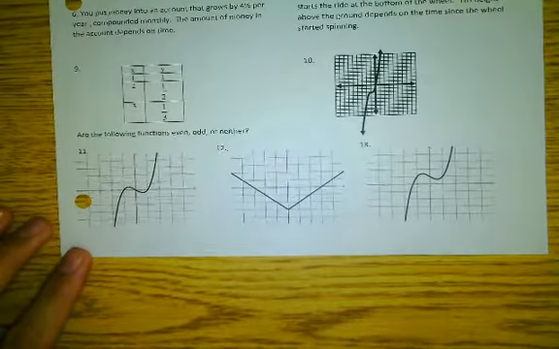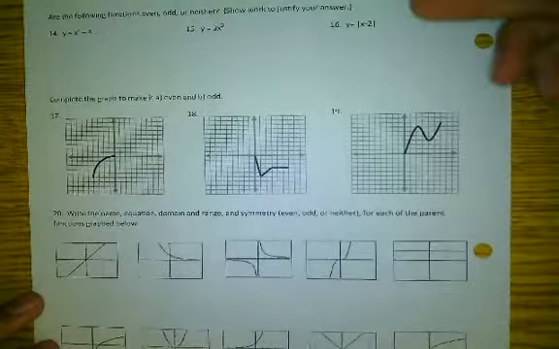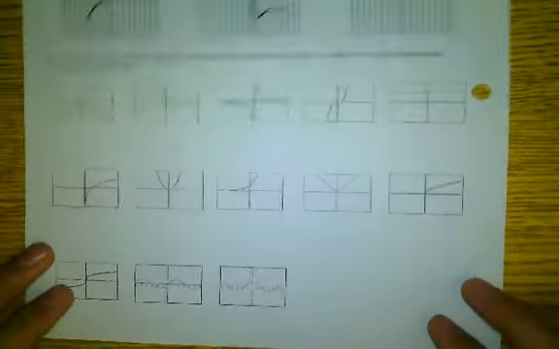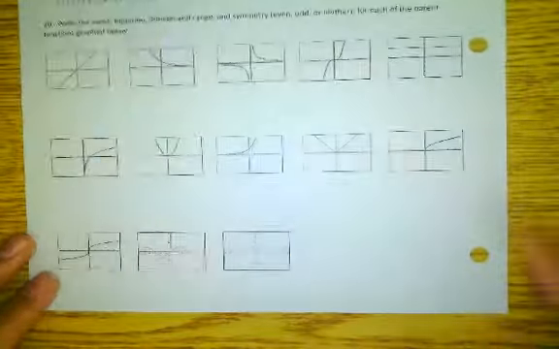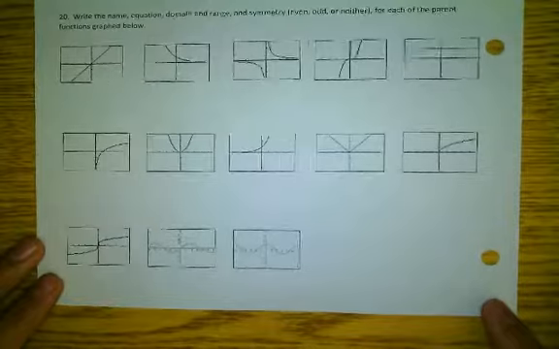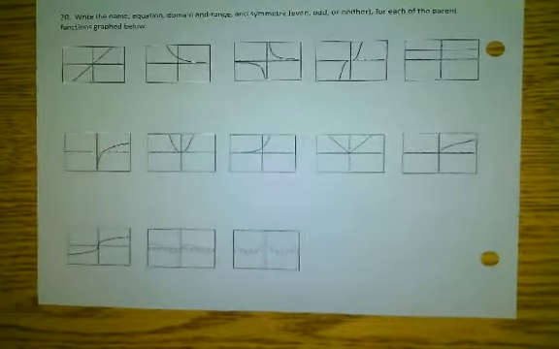11 through 13, you're practicing even, odd, or neither. And 20 is all these graphs. You're practicing pretty much everything you learned today. What type of function is it? Domain or range? I would like for you to try both types of notation. So make sure you practice both types of notations with that and tell me whether they are even, odd, or neither. Cool? Alright, that's all I got for you today. The rest of the day you can use it to do your homework, and I'll pass it out here in just a second.